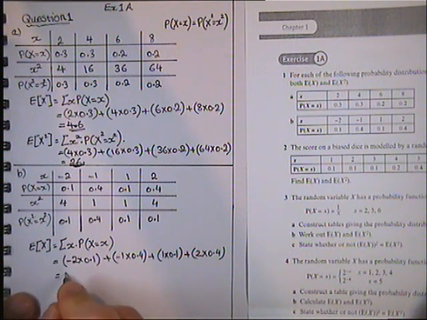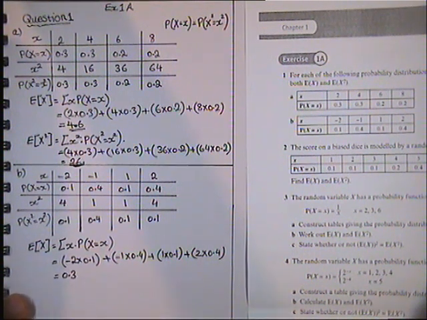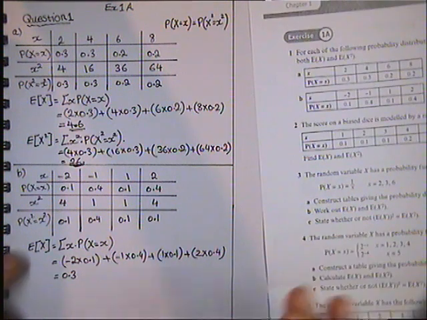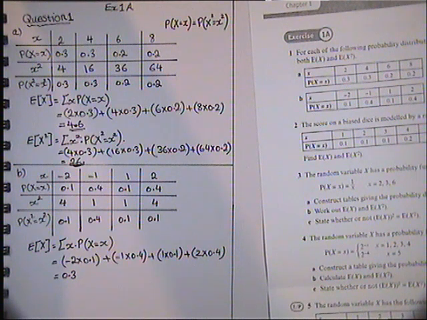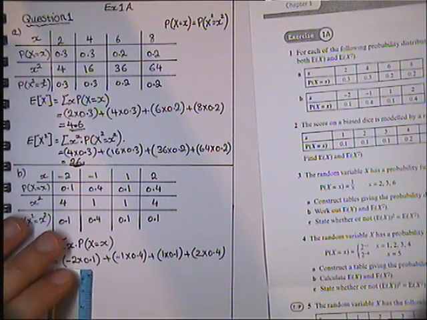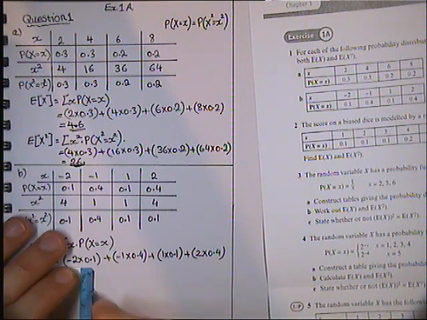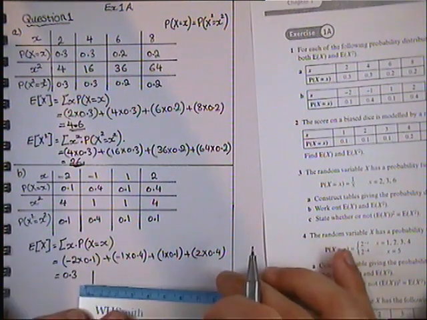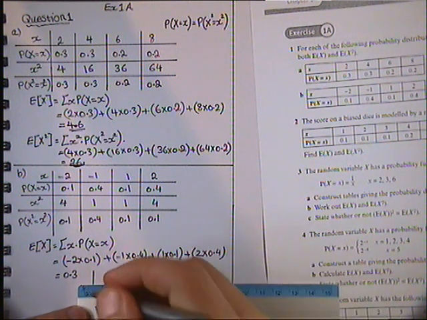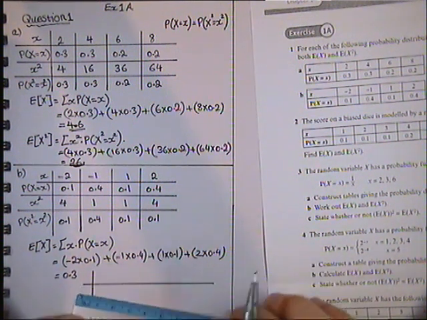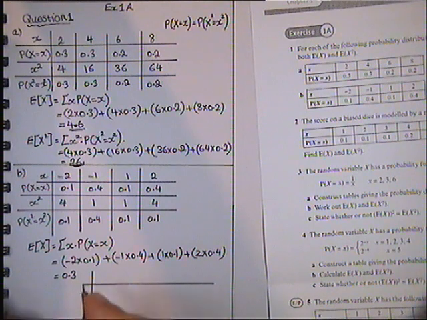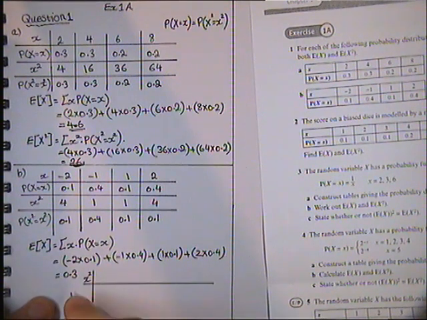Which is 0.3. Okay. So, however, for probability of x squared equals to x squared, I can draw another table. Okay. So, x squared and probability of x squared equals to x squared.